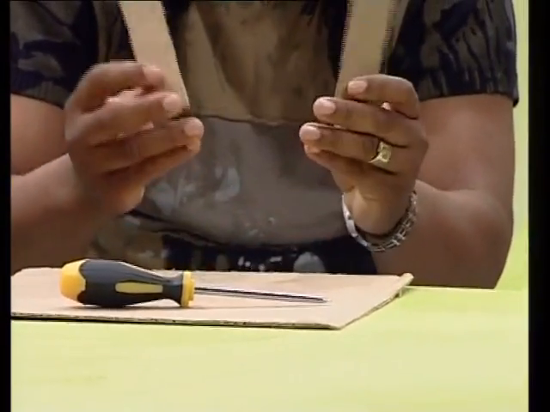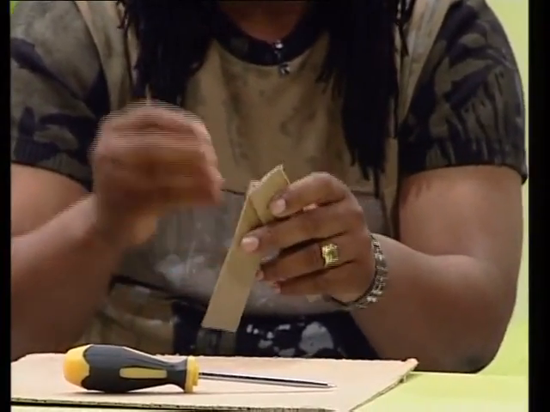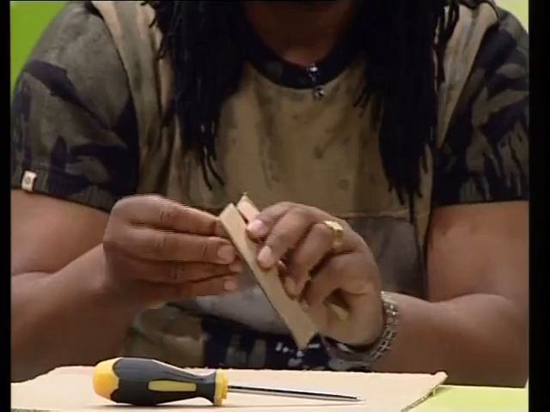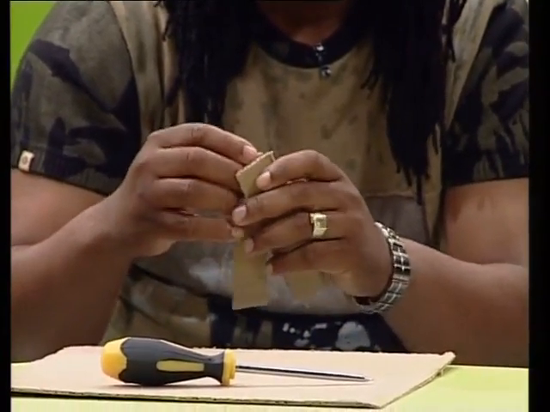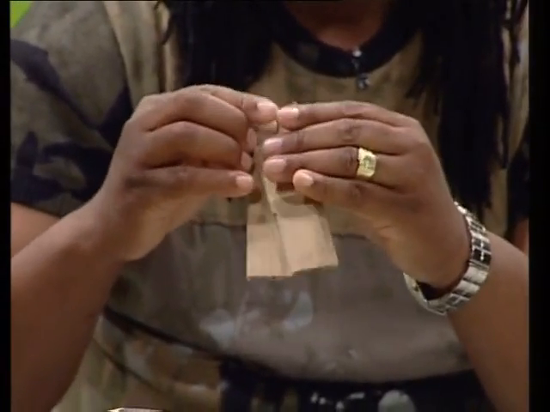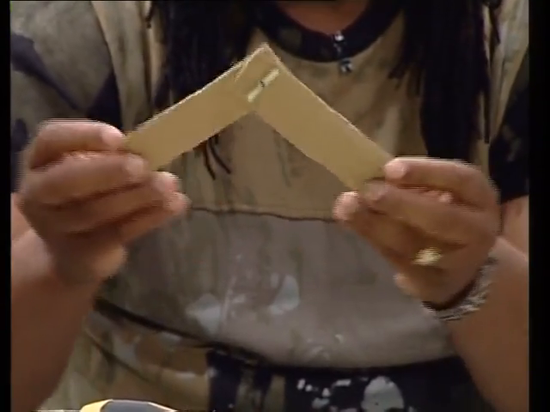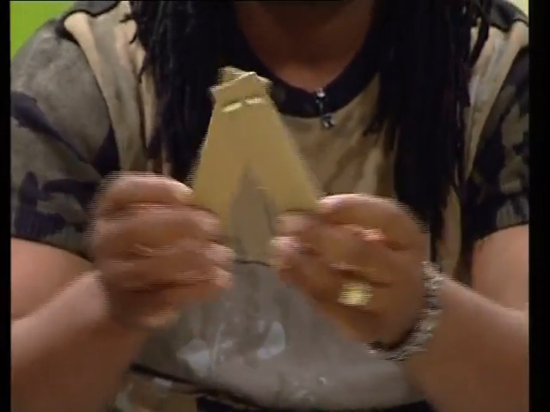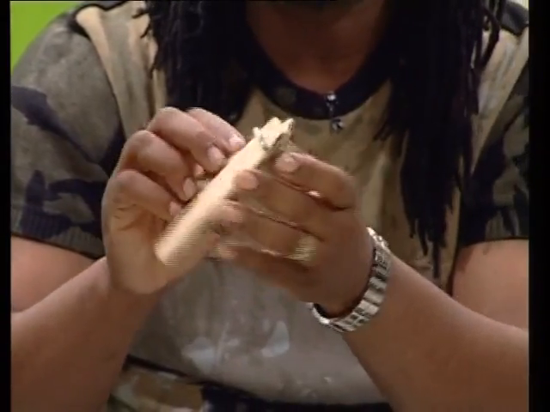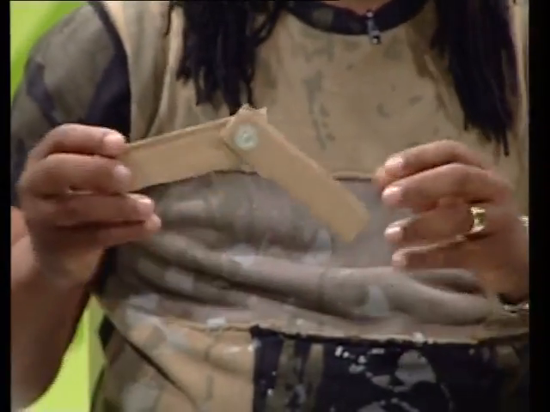Then I take these two pieces that I want to join and I make use of a paper fastener to actually join them. This is a paper fastener. And I insert the little paper fastener in the holes that I've made, and you can see I've now combined the two pieces. Paper fasteners are usually used to make pivot joints, and this is an example of a pivot joint.